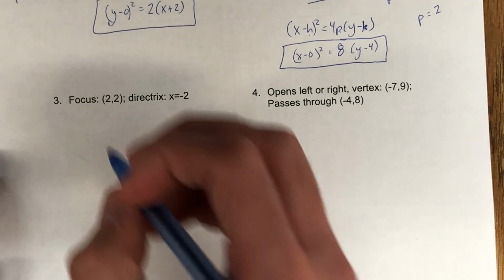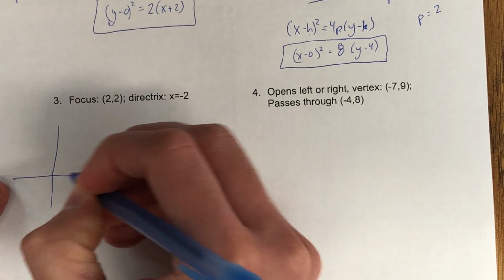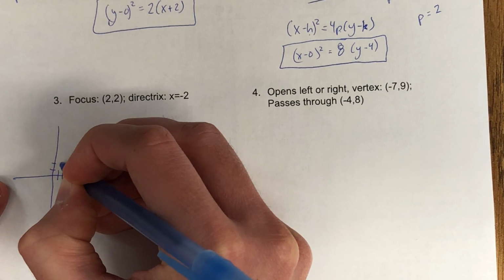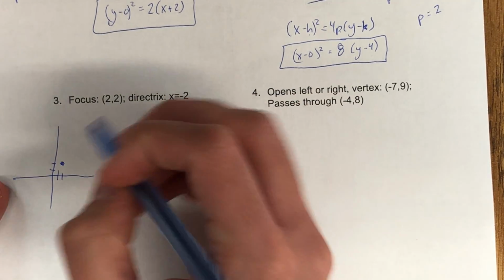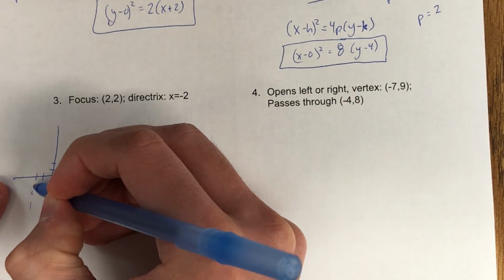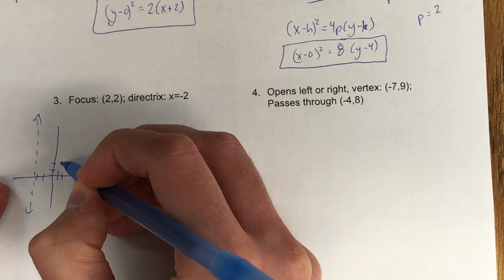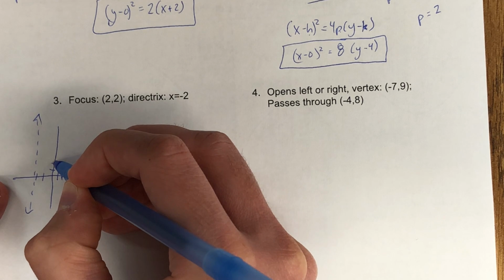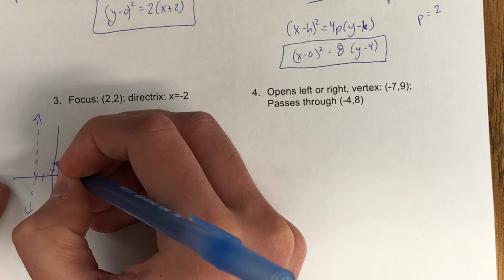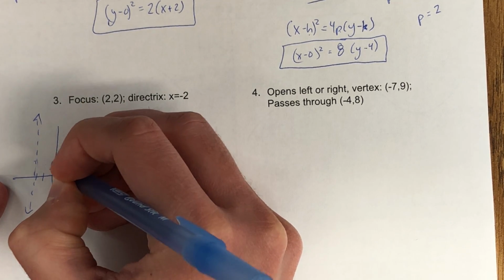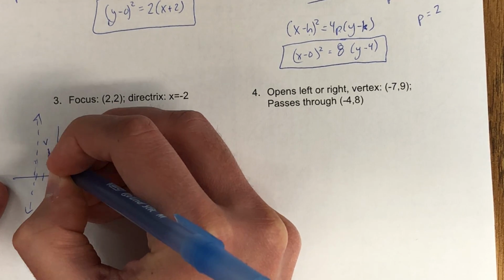Okay, so let's draw a picture. We have a focus at 2, 2, and a directrix at x equals -2. So the distance between our focus and directrix will be 1, 2, 3, 4. So it's a distance of 4, and halfway between would be our vertex.